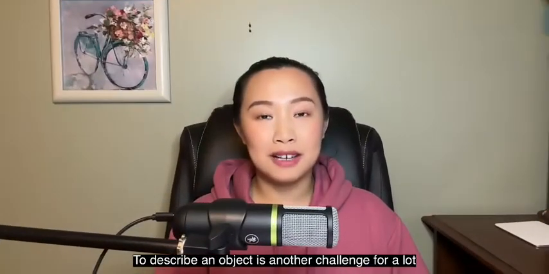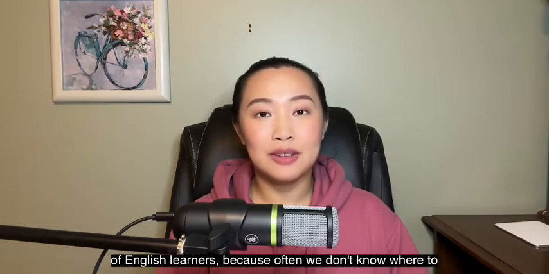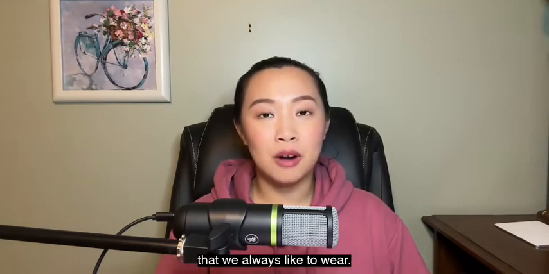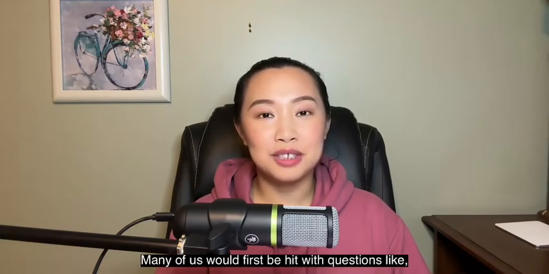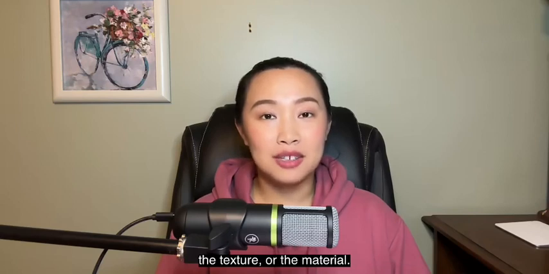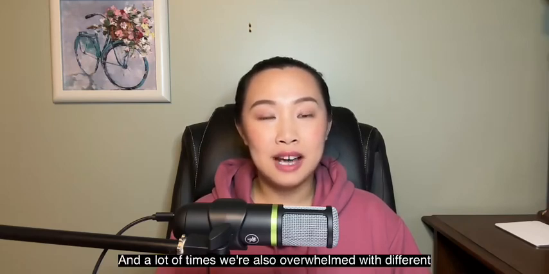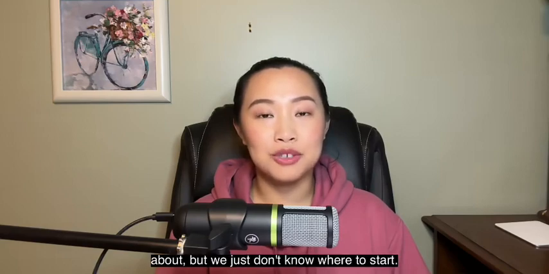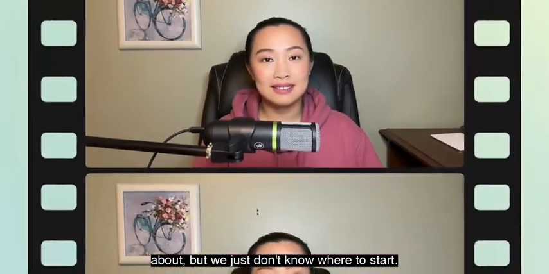To describe an object is another challenge for a lot of English learners because often we don't know where to start. Let's say we want to describe a piece of clothing that we always like to wear. Many of us would first be hit with questions like, what do we start describing first? The color, the style, the texture, or the material? We're not sure. And a lot of times we're also overwhelmed with different ideas. There seems to be too much that we can talk about, but we just don't know where to start.